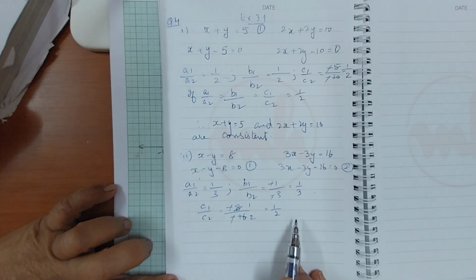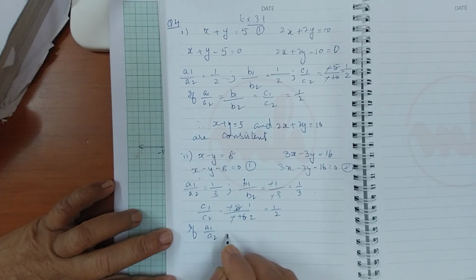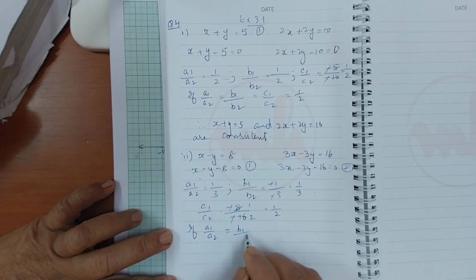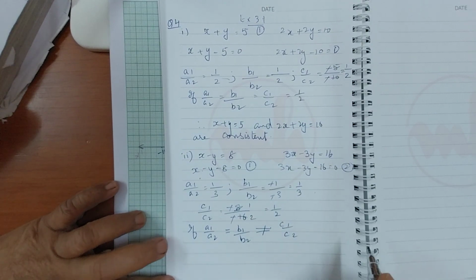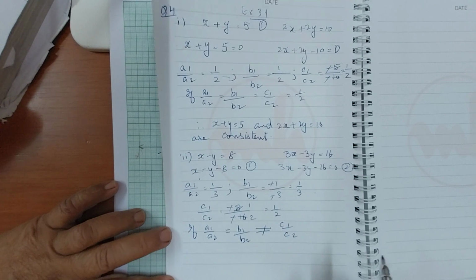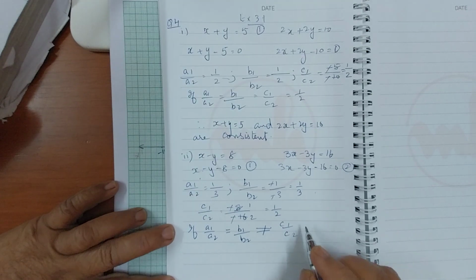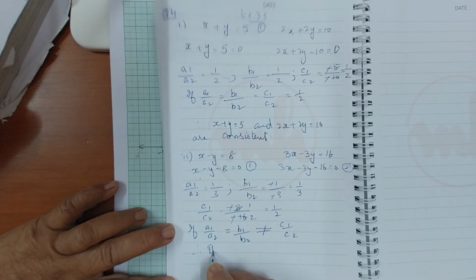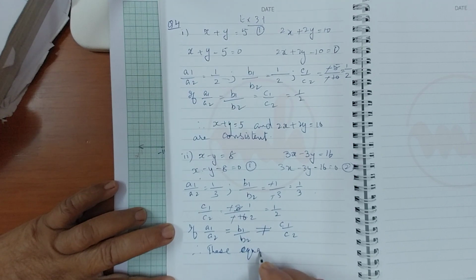Now, what do we understand from this? If a1 upon a2 is equal to b1 upon b2, but it is not equal to c1 upon c2, what sort of lines will you get if you plot them? We will get parallel lines. That means, therefore, these equations are inconsistent.